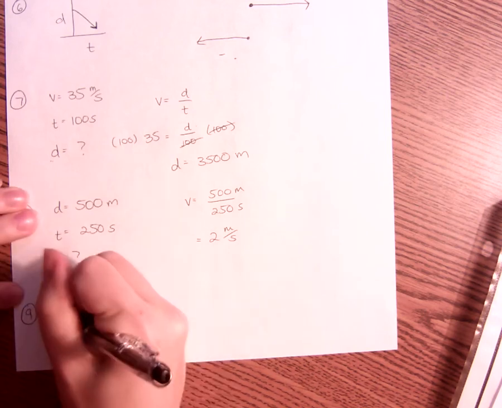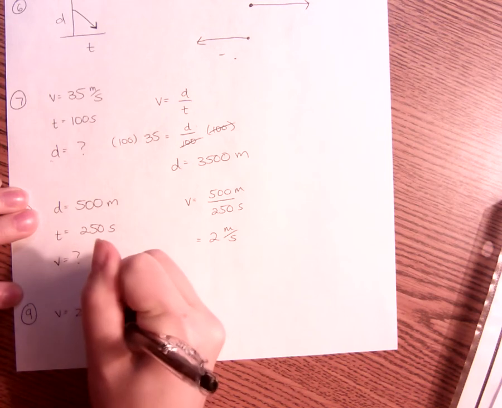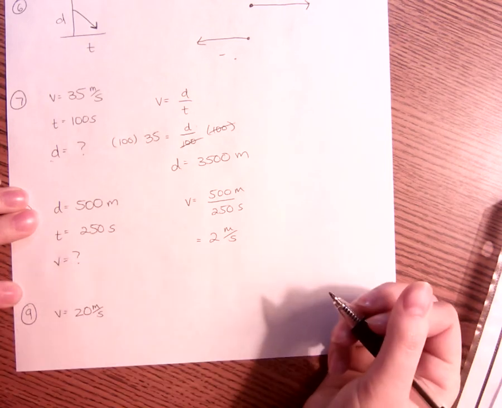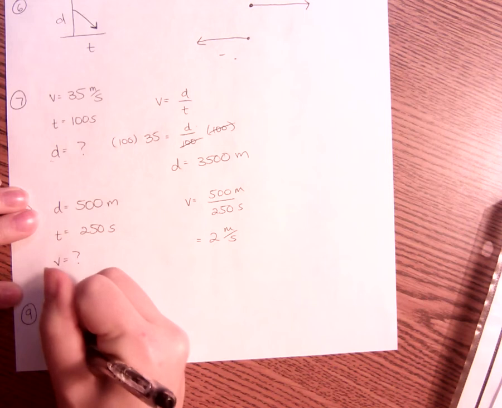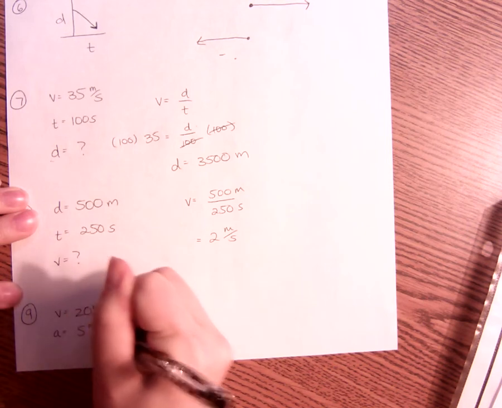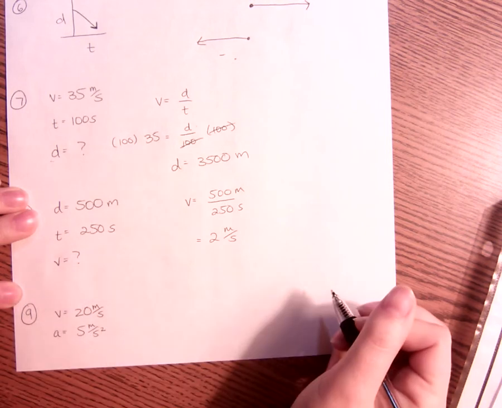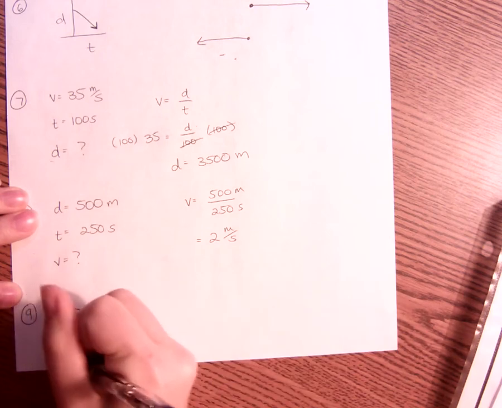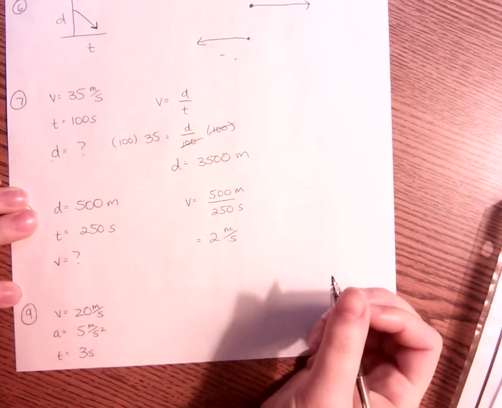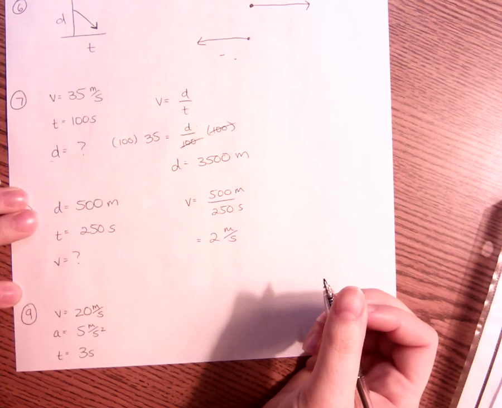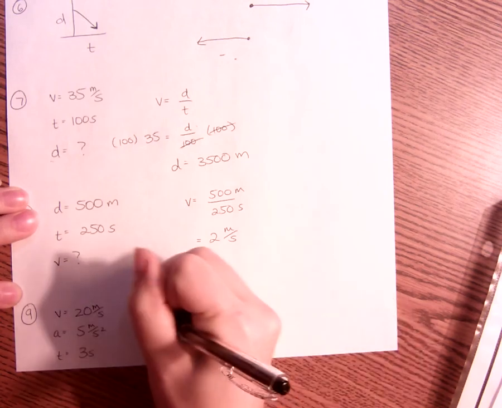The car is traveling at 20 meters per second. That's my velocity. It accelerates at 5 meters per second squared for 3 seconds. I want to figure out the distance.